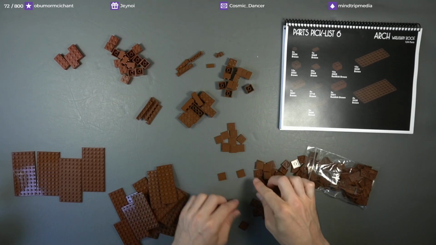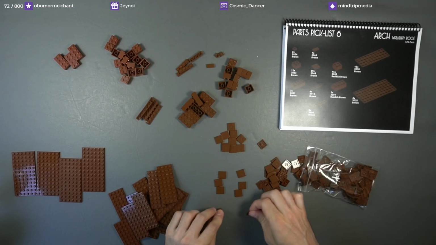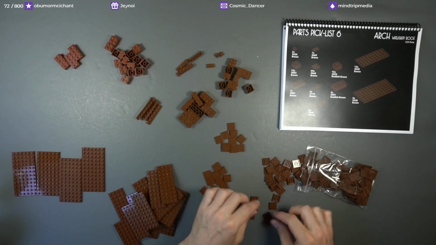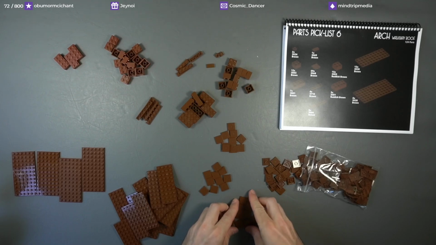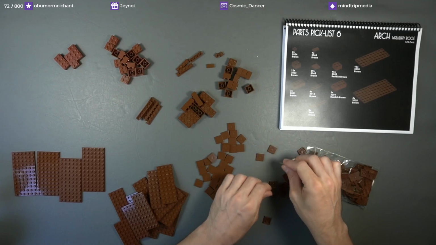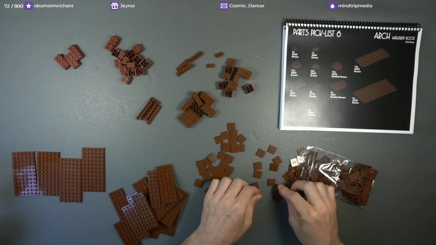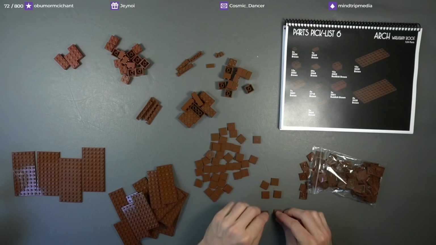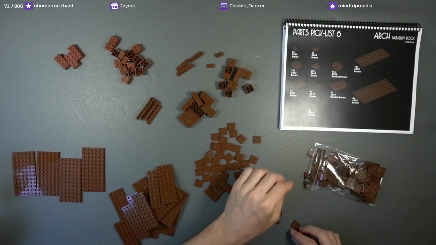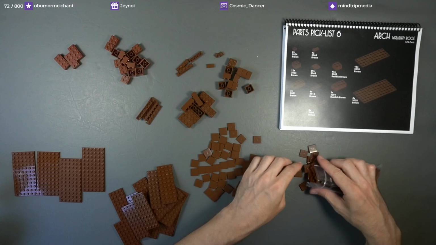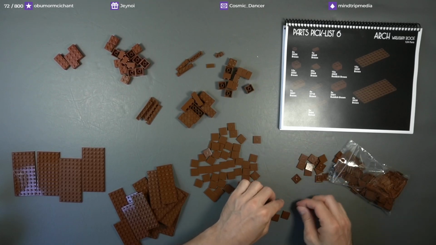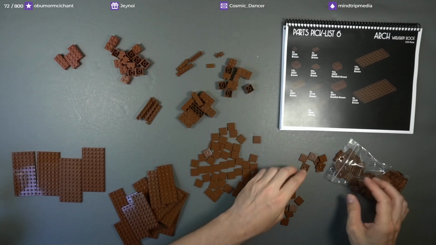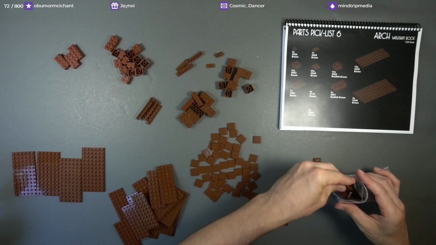It's 10. 20. 30. 40. 2, 4, 6, 8. 50. 2, 4, 6, 8, 9. I'll double check that just to make sure.